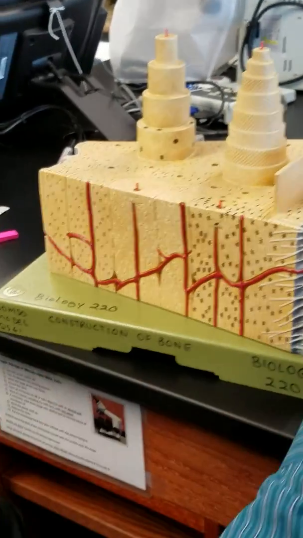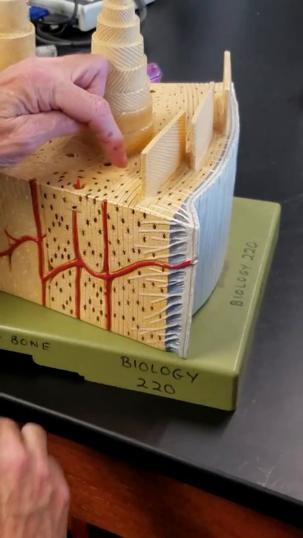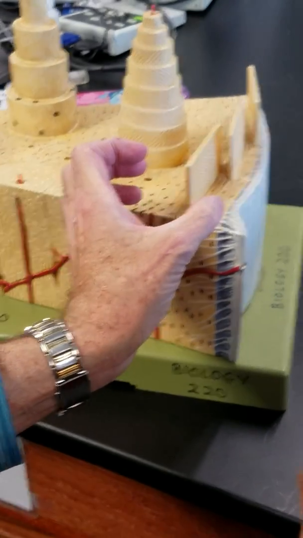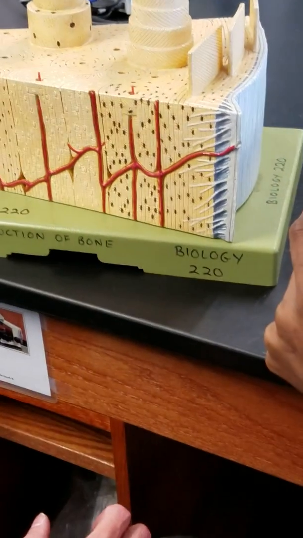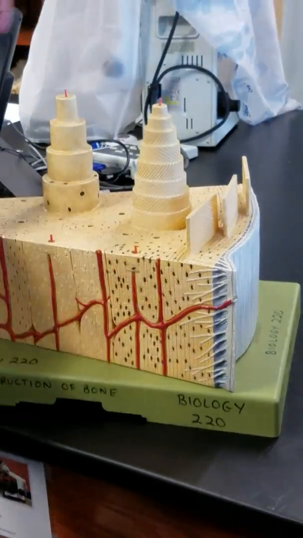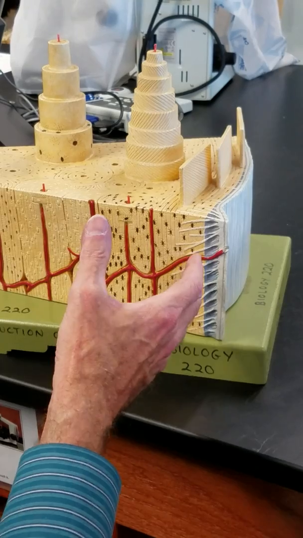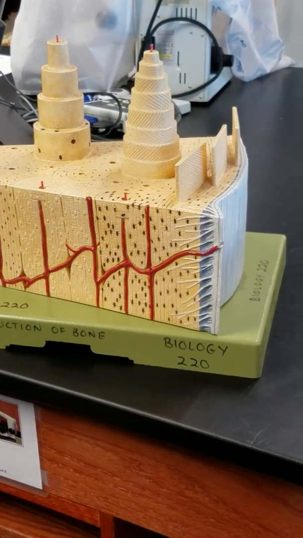Look at the surface here. Layer, layer, layer, etc. All these layers here till there. These are the circumferential lamellae. Why? Because if you continue them, they will form the entire circumference of the whole bone. So the outermost layers of the compact bone consist of circumferential lamellae.